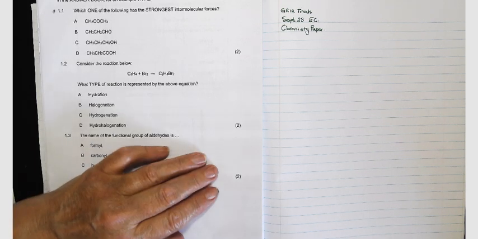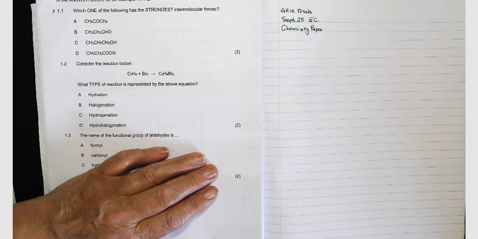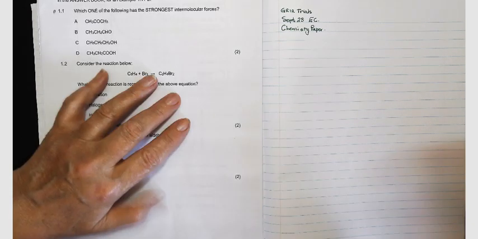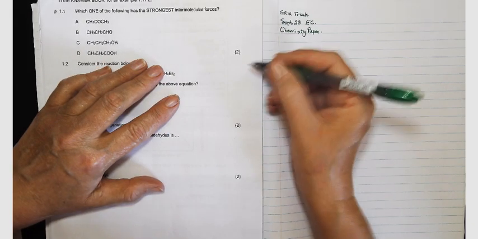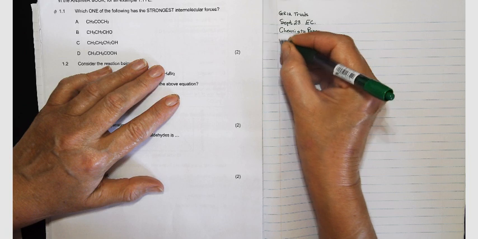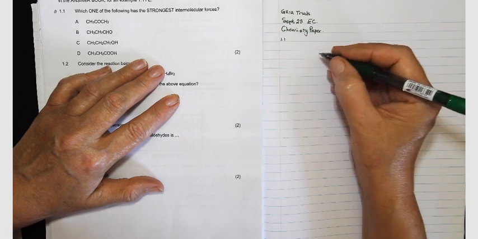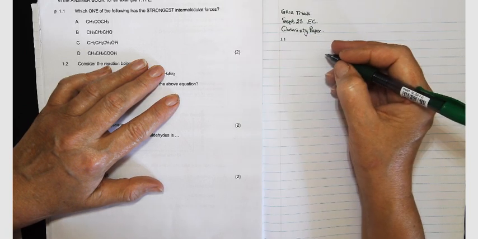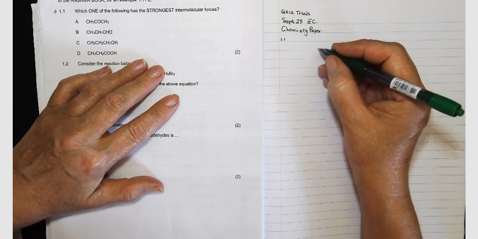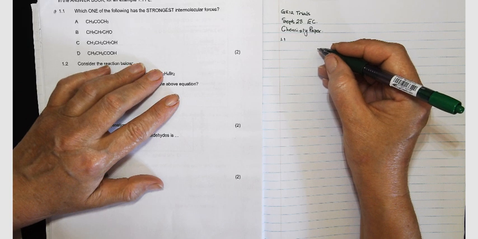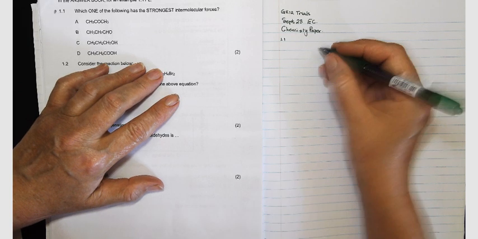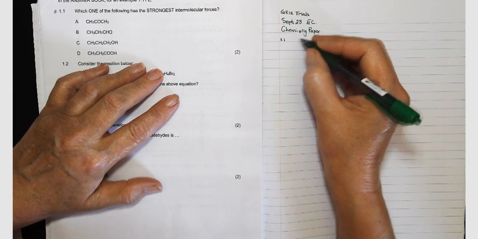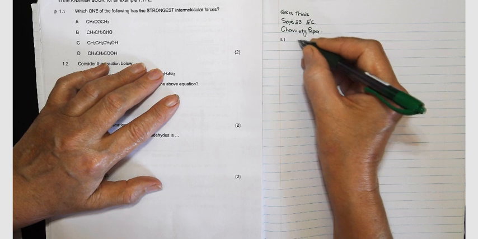I was asked to work through a few questions from the Eastern Cape September 2023 paper, the paper 2, chemistry paper. So question 1.1, they ask which one of the following has the strongest intermolecular forces. Now, the best way to answer this question is to just spend some time to draw out the molecules.